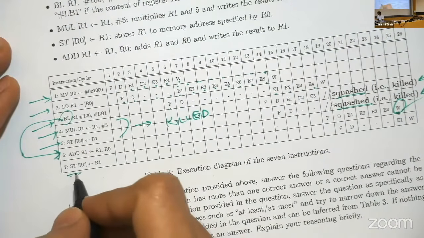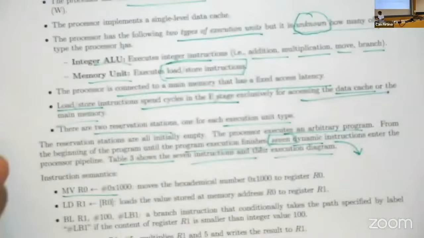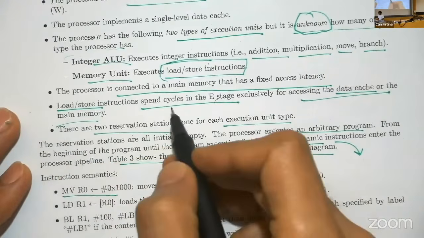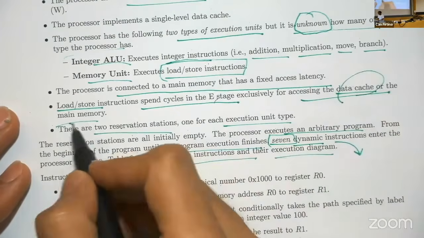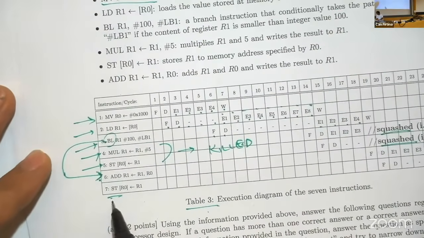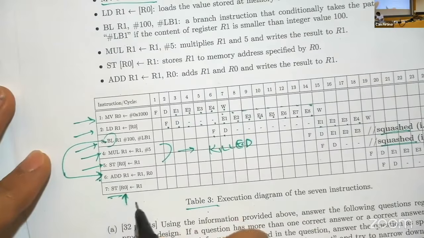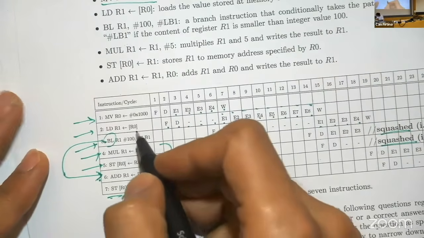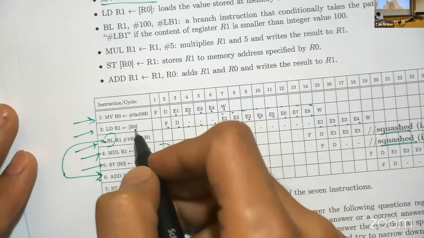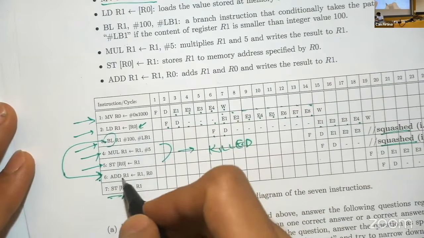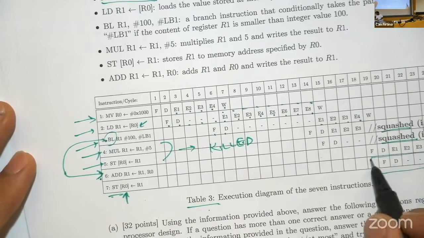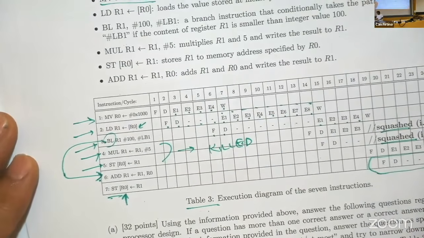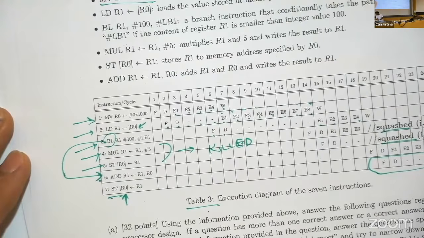Finally, we have another store instruction. Coming back to the very important point that we saw, load store instructions spend cycles in the E stage exclusively for accessing the data cache or the main memory. So now we see that this store instruction is accessing a memory value. It's accessing R0. And if you remember, in the first instruction this was also accessing R0, and we did not update R0 at any point. So this means that this is also accessing the same memory location. And another very beautiful point here is that you can see this E1 takes just a single cycle.